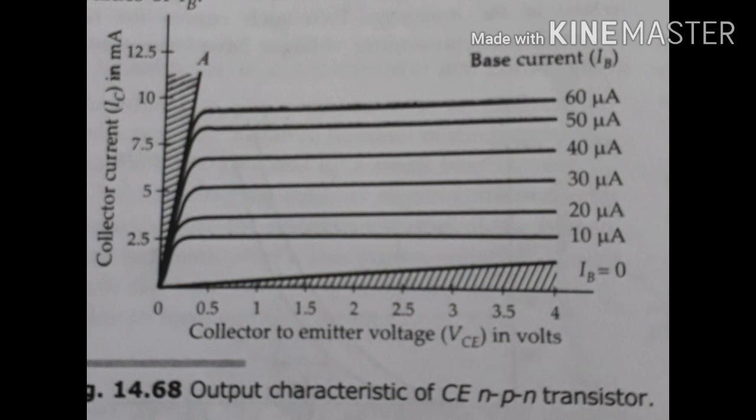So both the junctions are forward biased, and IC here is not dependent on the input current IB. The shaded region lying below IB equals 0 is called the cutoff region. Here IC is nearly equal to 0. That means in this region the transistor works as a switch. It turns over rapidly from off state to on state when IC becomes non-zero from zero.